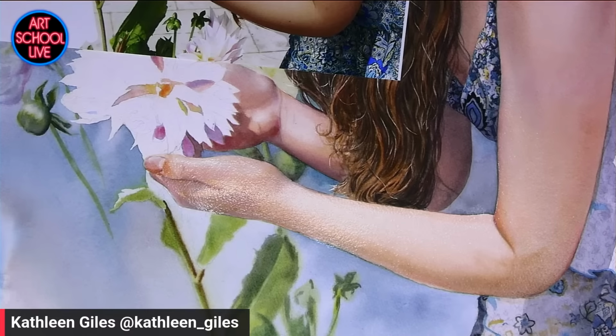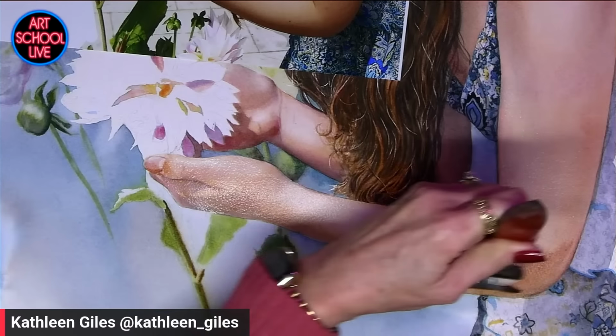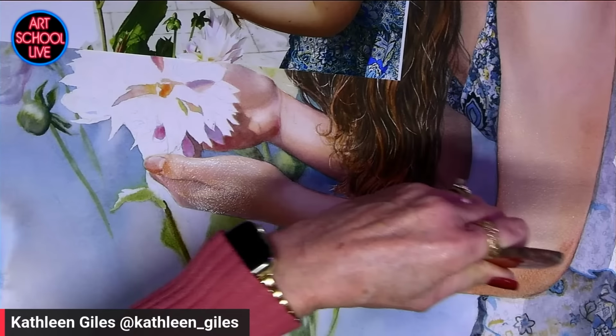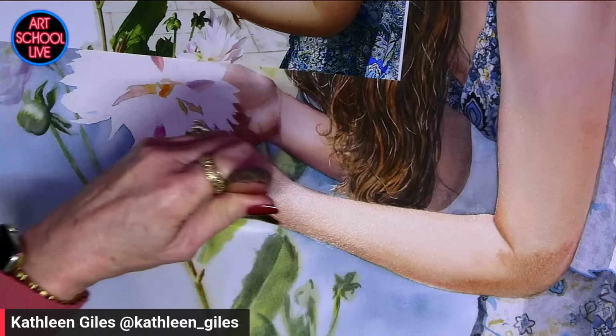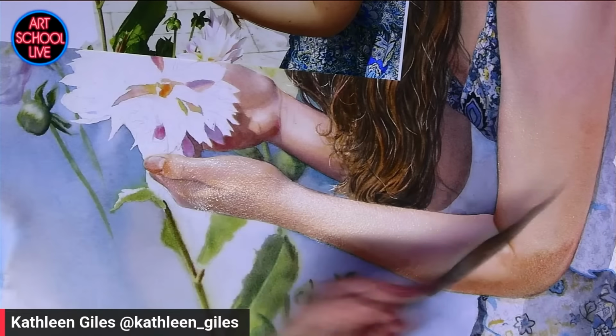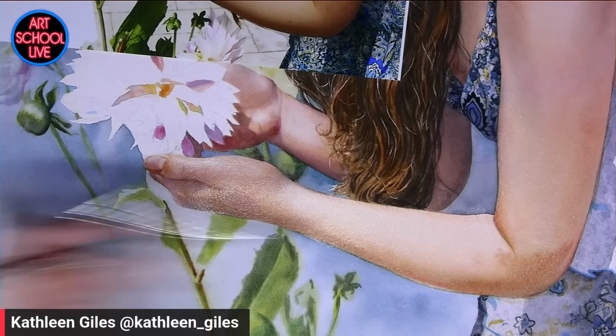So afraid I was going to mess it up. Pardon me? I'd be so afraid I was going to mess it up. Well, it is kind of stressful sometimes, but I always find that if you keep going and pushing those values, that's when you're rewarded. You can ruin it, but you also can save it.